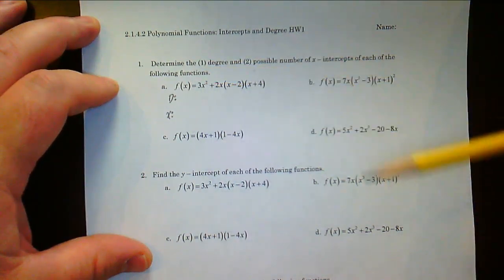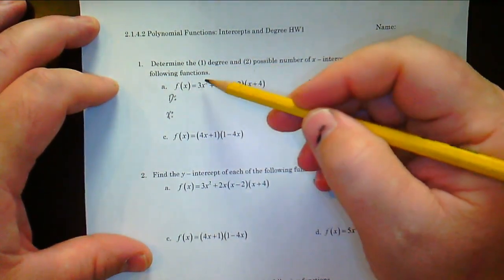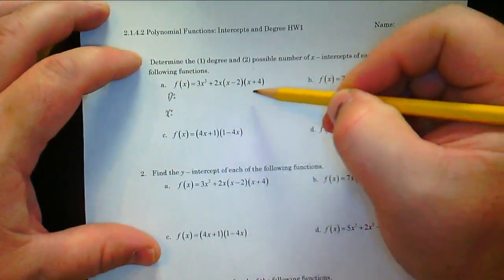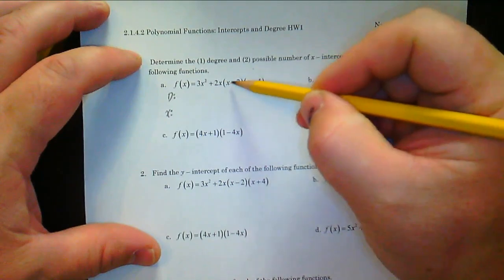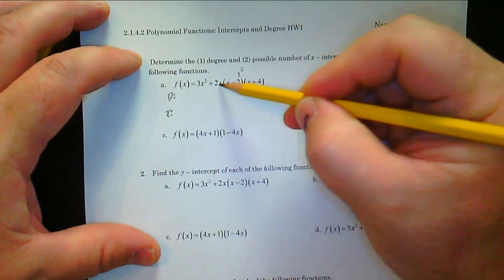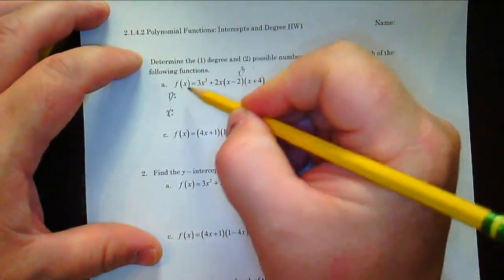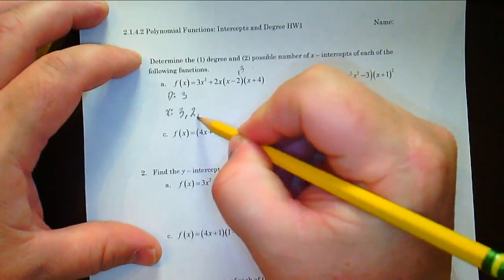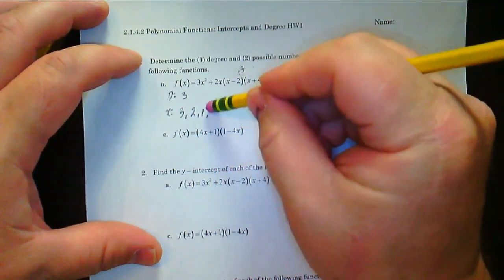So here's our function. Now the degree, it looks like it might be 2 when I just look at it, but if I think about what's going to happen over here, when I multiply these two things together, you're going to get an x squared, and that's going to be multiplied by another x, which gives you an x cubed, so the degree is 3. If the degree is 3, there's either 3, 2, or 1 x-intercepts.